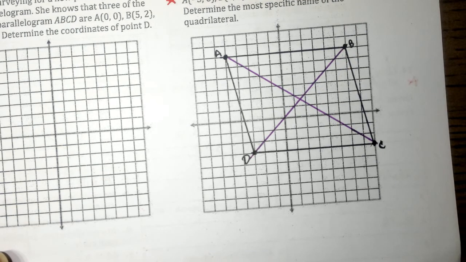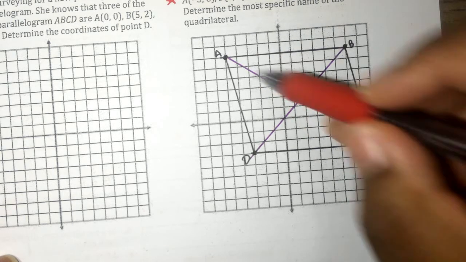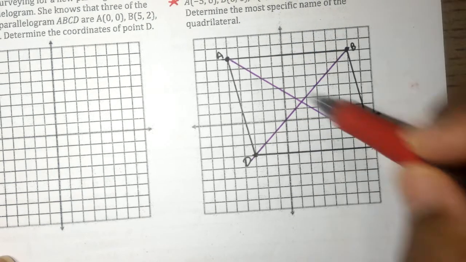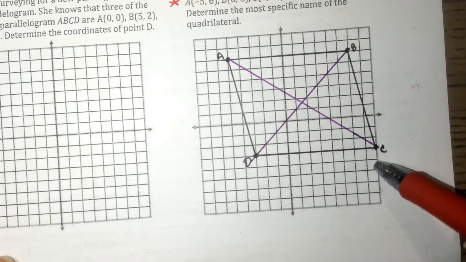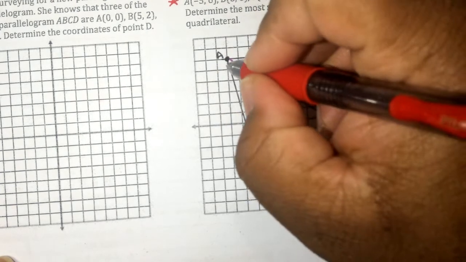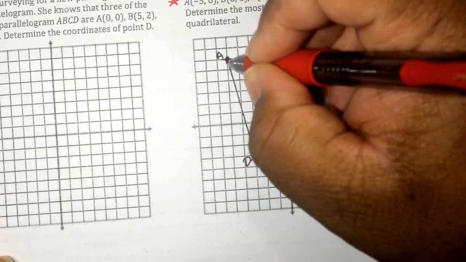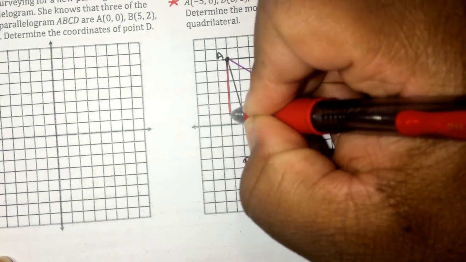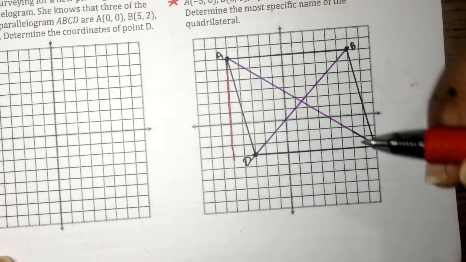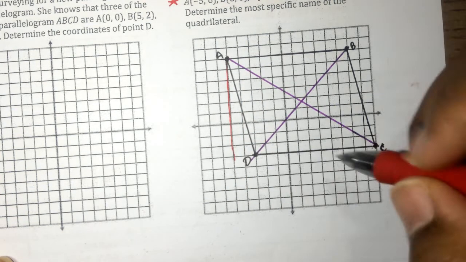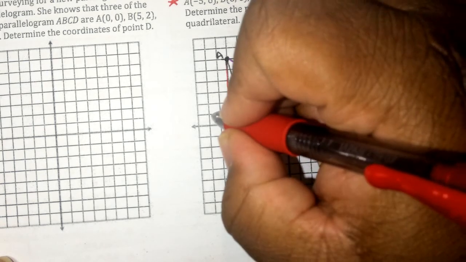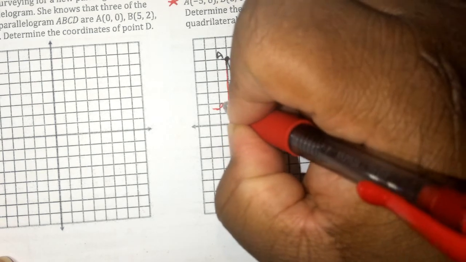My first diagonal right here, A to C, I noticed that is going down from left to right. So this is going to be a negative slope. That being the case, my first move for this one to do slope is going to be down, down however many until I line up with C. And that's down 1, 2, 3, 4, 5, 6, 7, 8, 9. So this is negative 9.